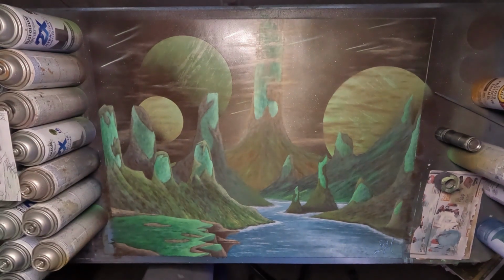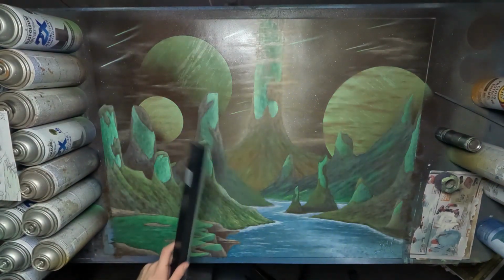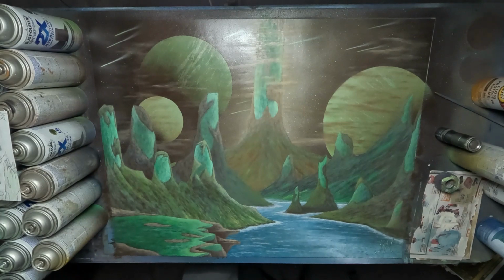Stars, comets, the pillars, planets, everything shrouded by the clouds up top, and of course the signature on the bottom. Hopefully that came off good on camera. It did on the last painting. Hopefully it does it now. But yeah, all in all, I think I did a good job.